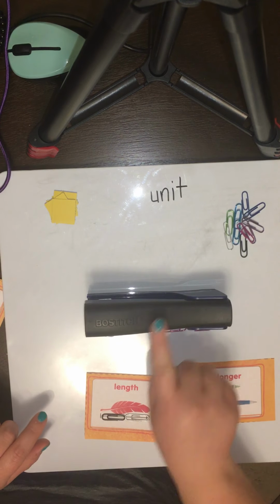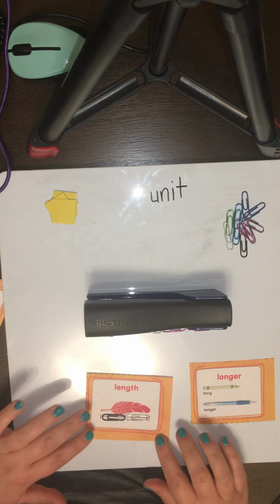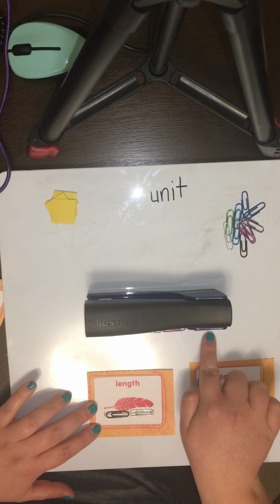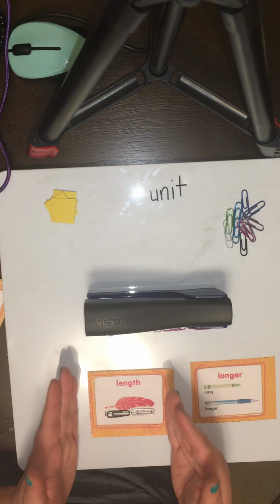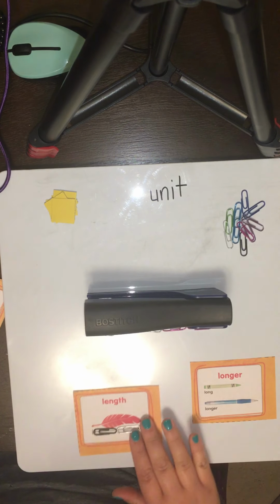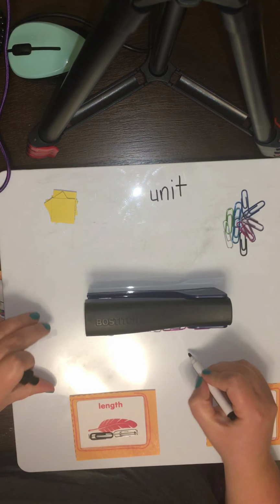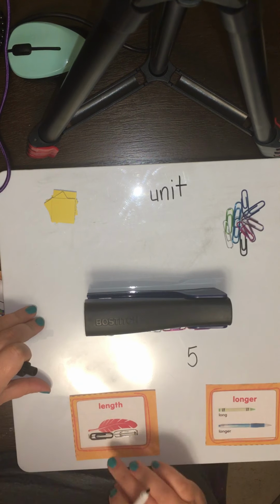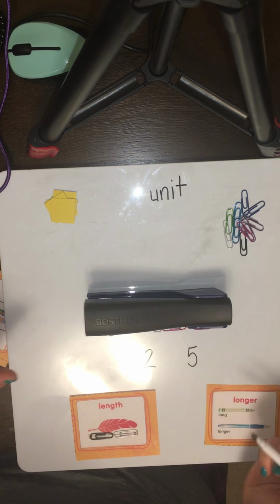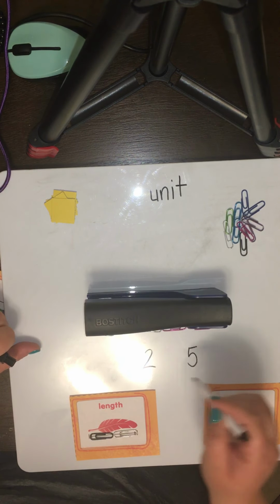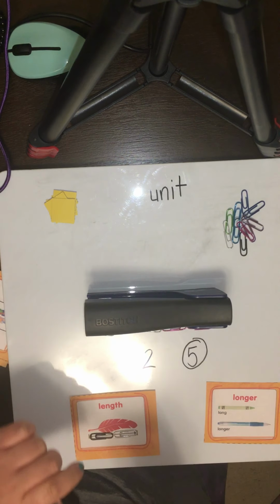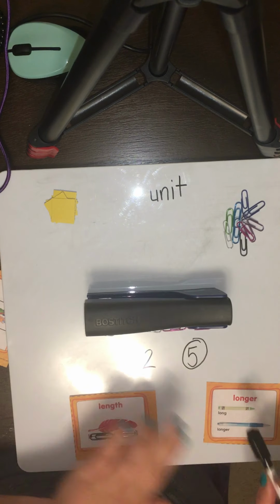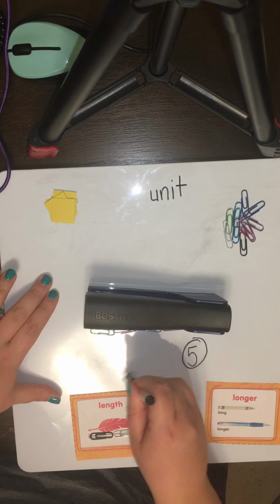The stapler is longer because it has more paper clips. It's more paper clips long than the feather. So the stapler is 5 paper clips long and the feather is 2 paper clips long. Which number is bigger? The 5. So longer means that it is bigger.